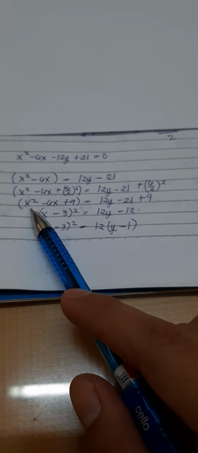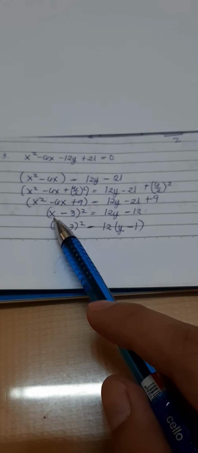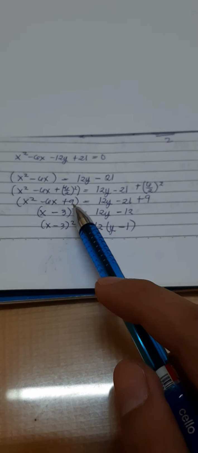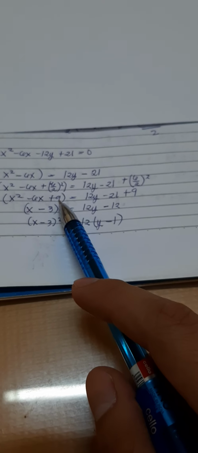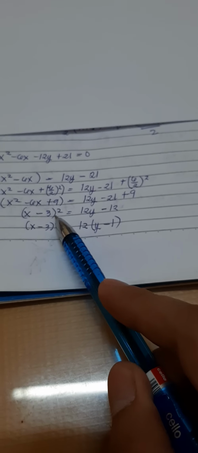So we have the factor of x squared minus 6x plus 9, which is the quantity of x minus 3 squared. If you factor this using the trial and error process, it will give you the factors x minus 3 times x minus 3, or the square of binomial format, the quantity of x minus 3 squared.